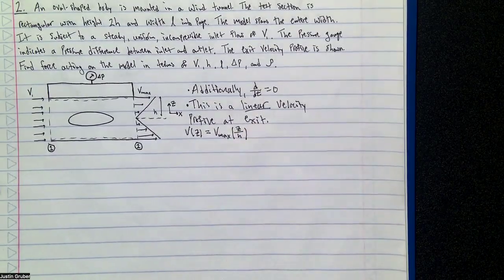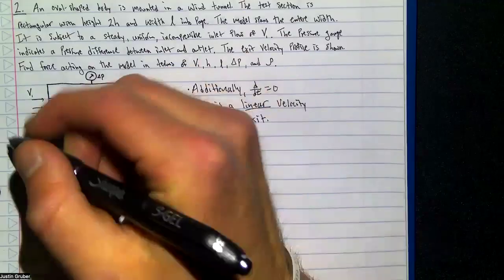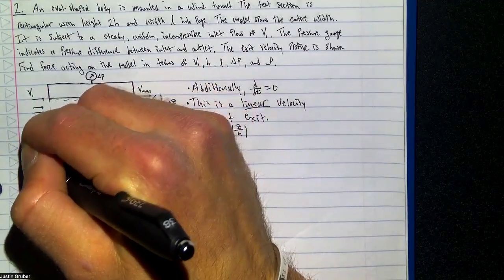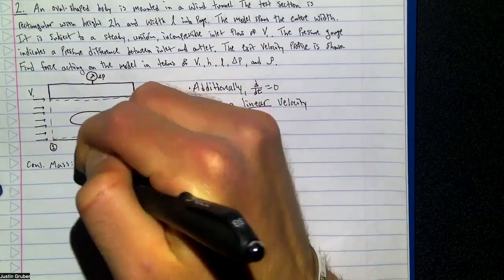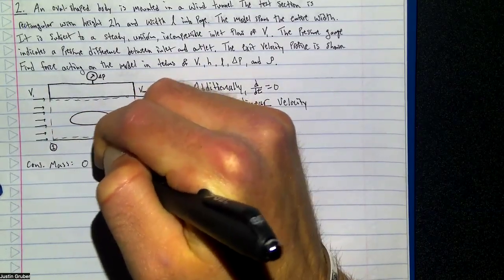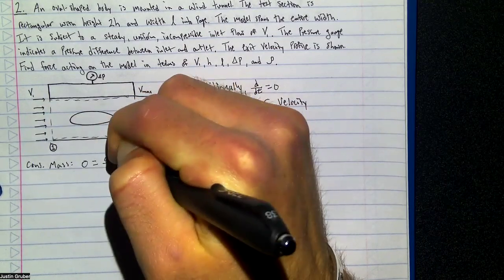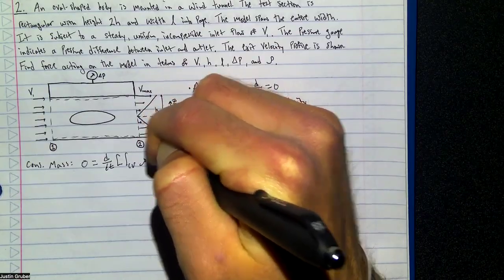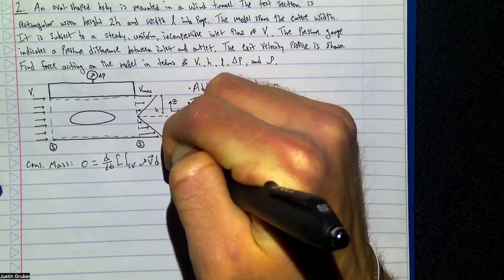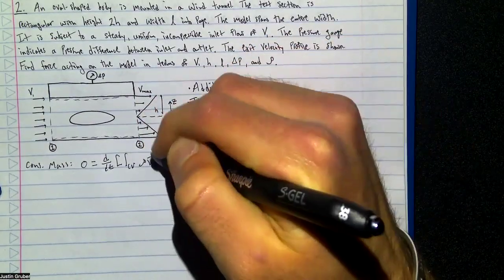So now let's start solving. Again, start with conservation of mass. Oh, that is not conservation of mass.